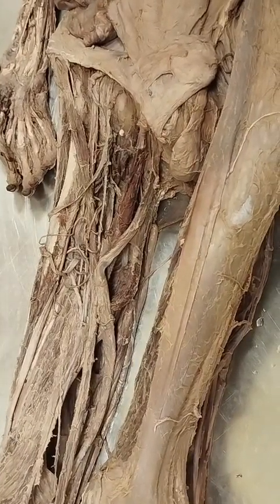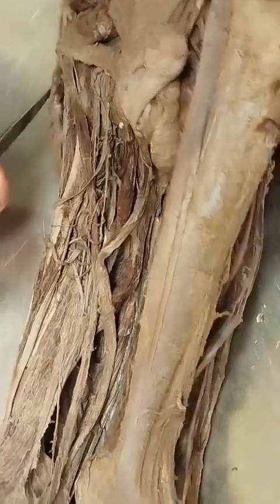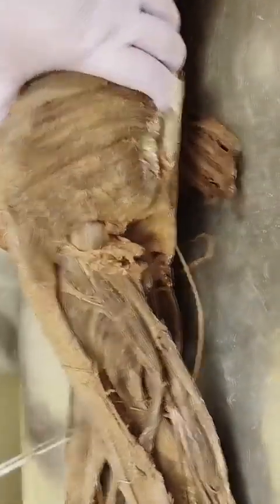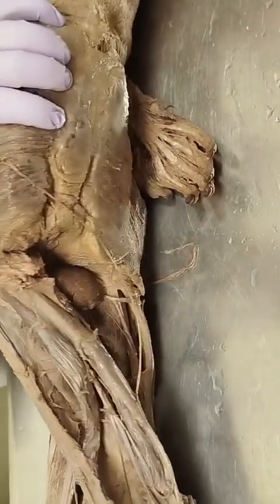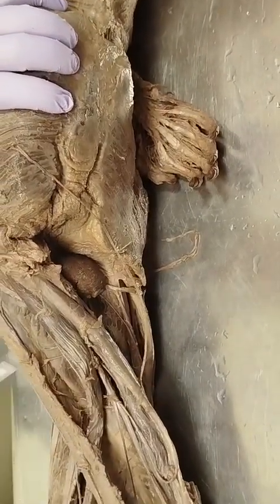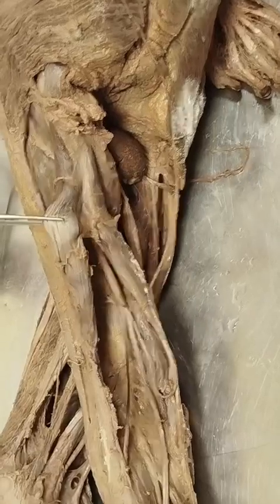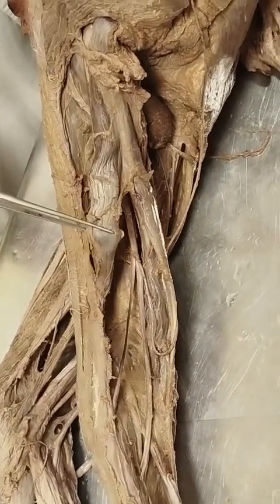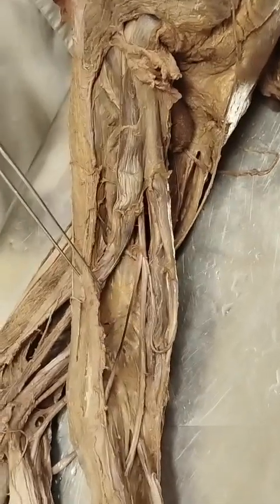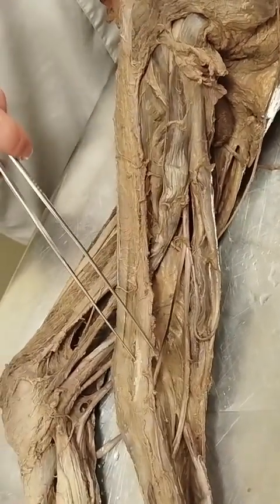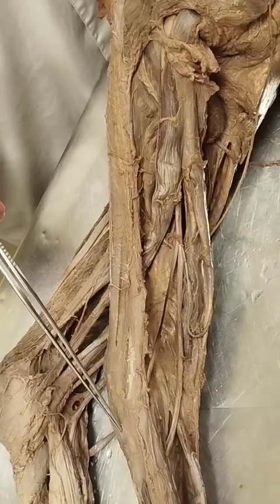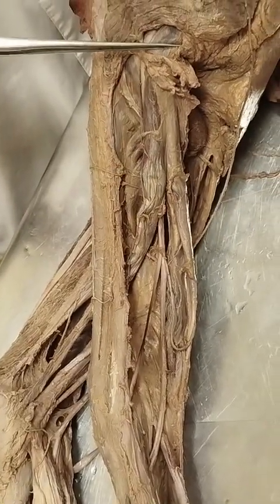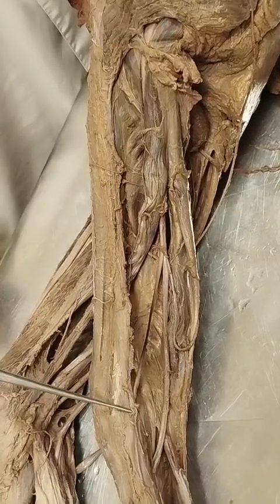And now the posterior muscles. They are the biceps of the thigh, musculus biceps femoris. This muscle consists of a long head and a short head. These two heads join together and attach in the region of the head of the fibula. Biceps participates in extension in the hip joint and flexion in the knee joint.